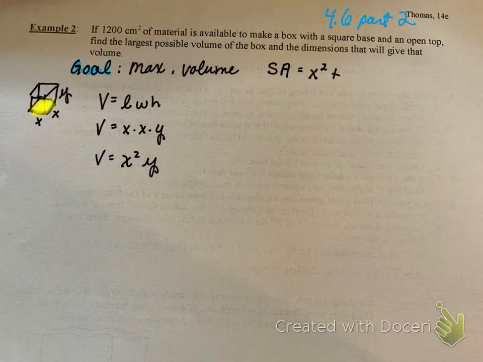And now I'm going to look at the surface area of the sides of the box. So let me use a different color for that. All right, so let's say I'm looking for one of the sides of the box.